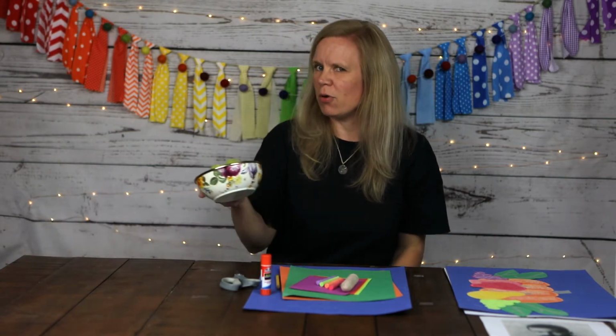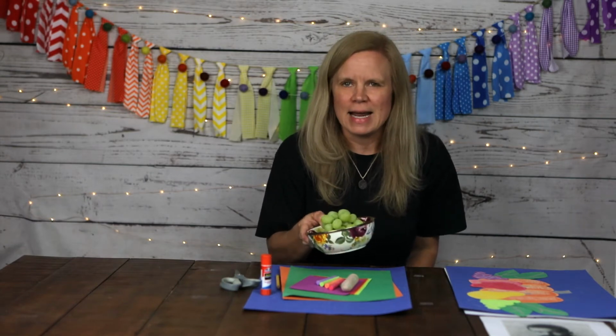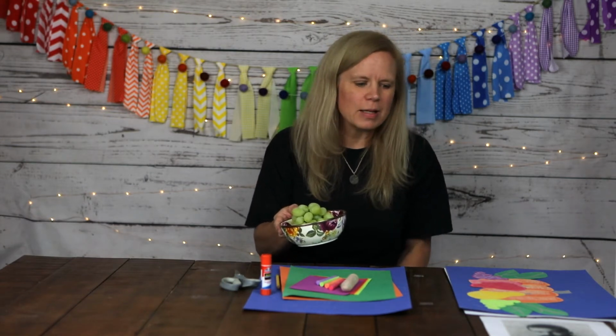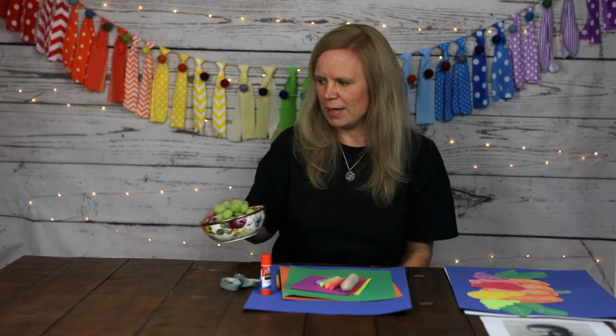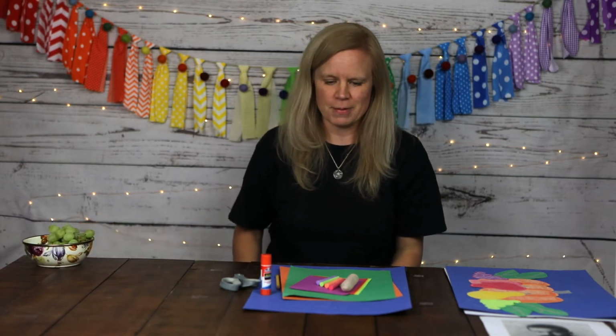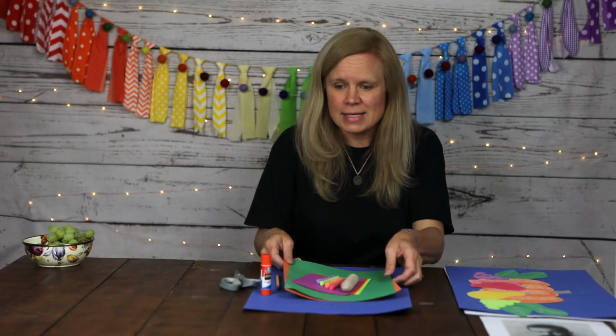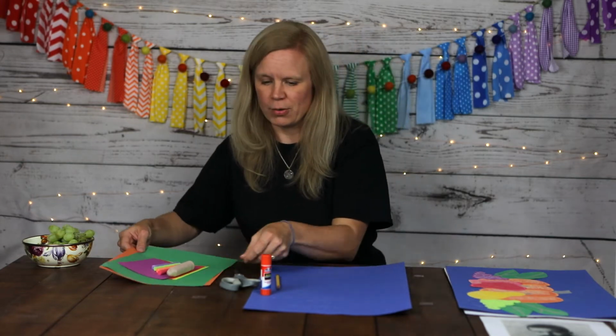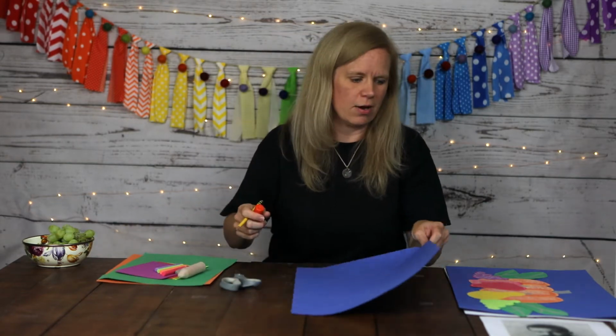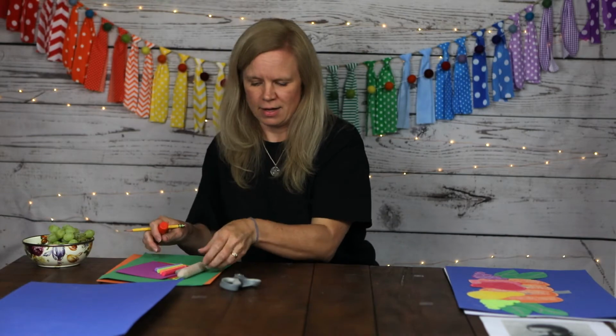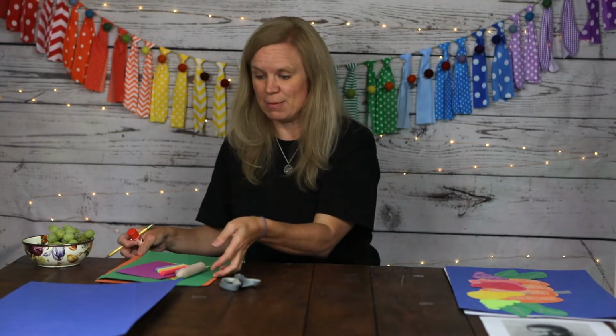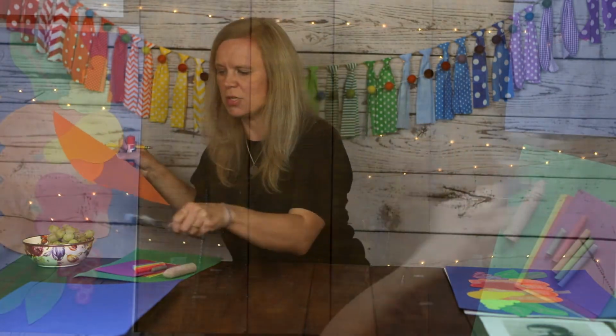And yes, I do have a bowl of grapes here. That's not for my snack. This is for something that we'll be doing a little bit later as we go ahead and draw those grapes. We'll want to see what they look like as they bunch up. All right, so breaking it down the same way that Paul Cezanne would have broken it down, we are going to break down our fruits and vegetables into shapes. So we're first going to start with our pumpkin.